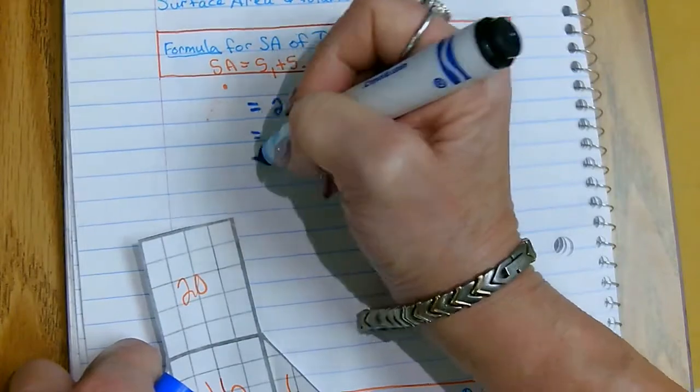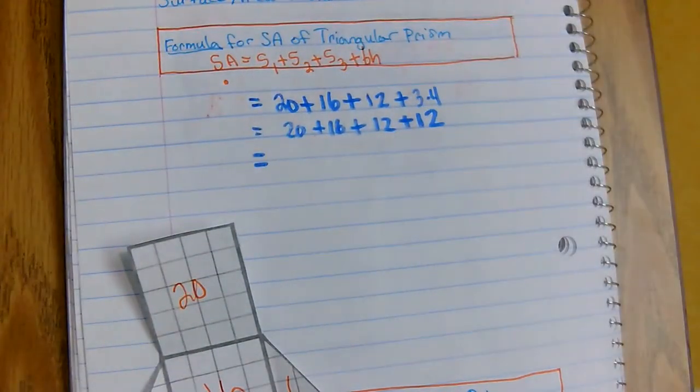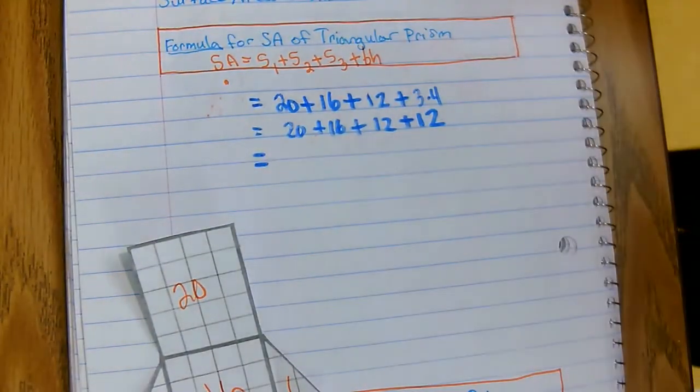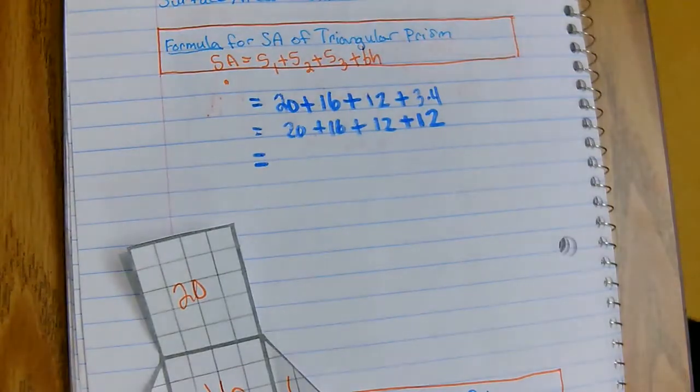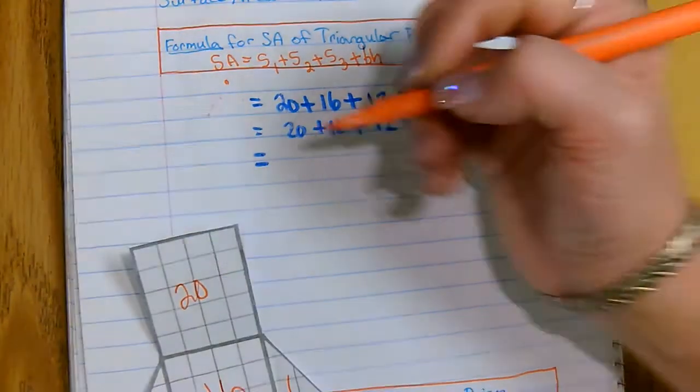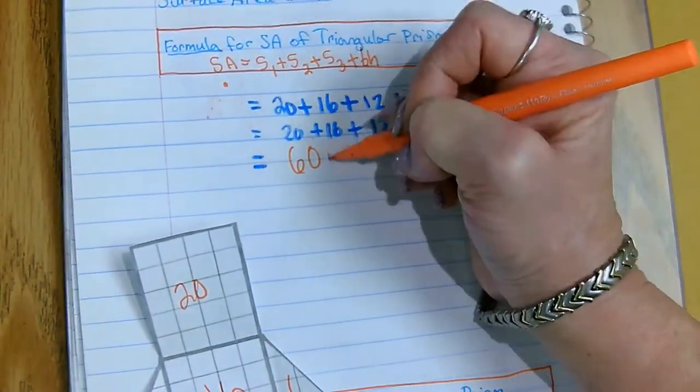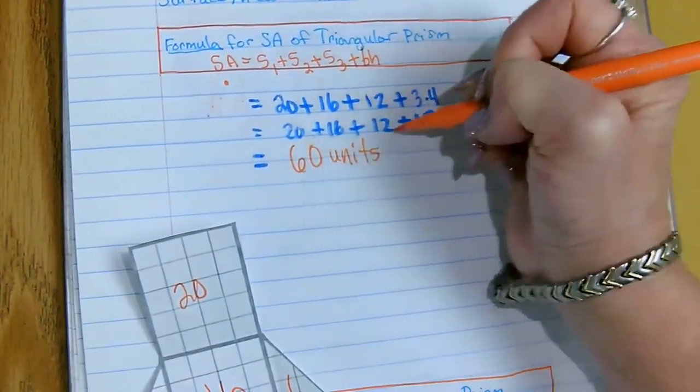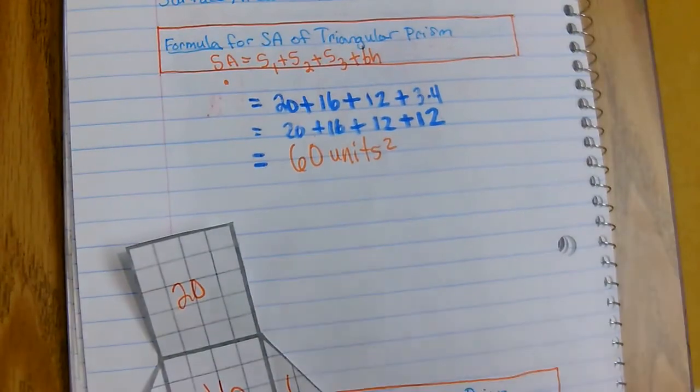Add those up, and what do you get for surface area? 20 plus 16 plus 12 plus 12. You are correct, it is 60. And so it is 60 units squared for surface area.